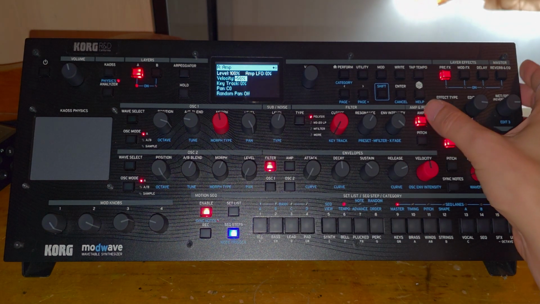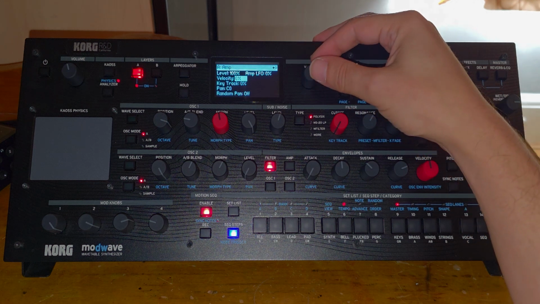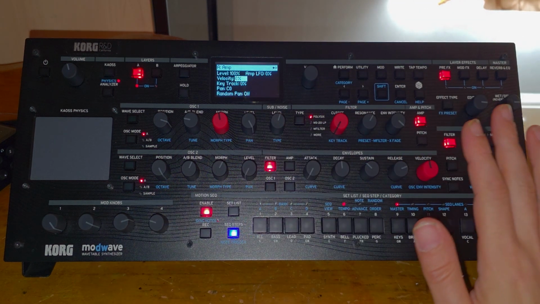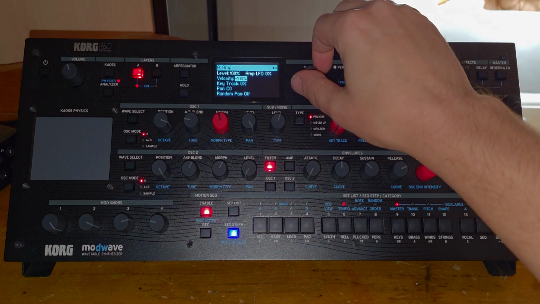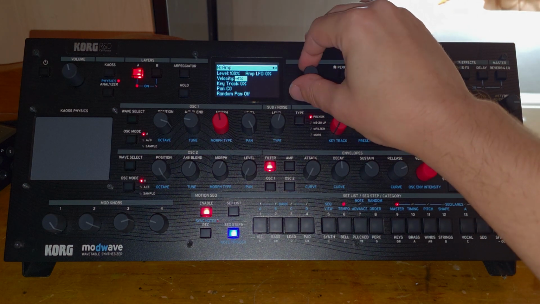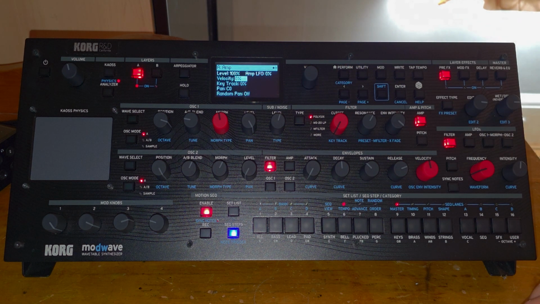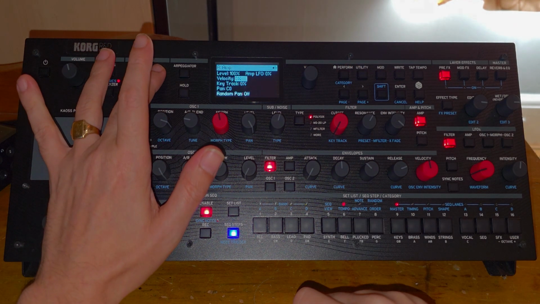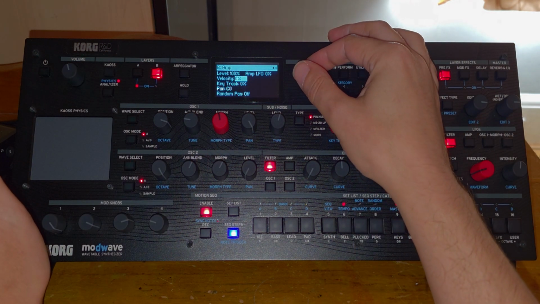Next, if we go to amp, at least when I'm triggering this from a keyboard, I don't want any velocity. I want it to be 100%. Otherwise, sometimes when I hit it, I barely can hear it. That means I have to smack the key. So I prefer to have it at 0 when I'm making stuff. And we're going to do the same for Oscillator 2 as well, or part layer B.